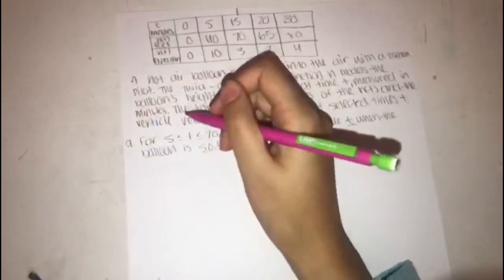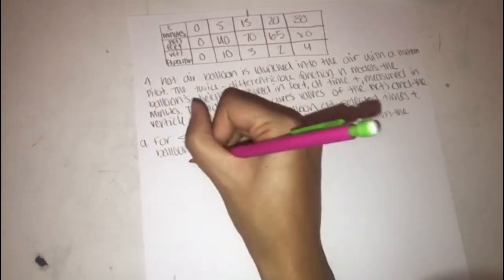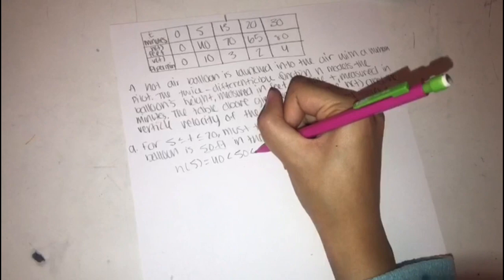But in this problem, it's the intermediate value theorem. And from there, let's try solving. So must there be a time t? I think there should be. So I'll say that h of 5 equals 40, less than or equal to 50, less than or equal to h of 20.